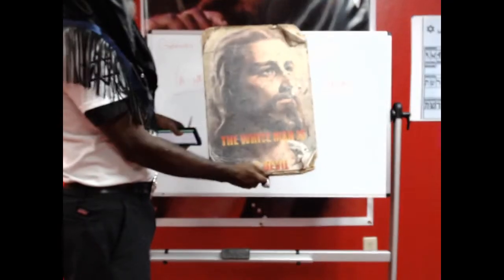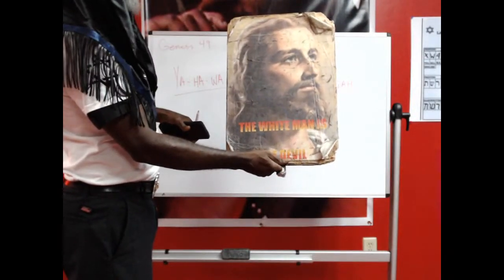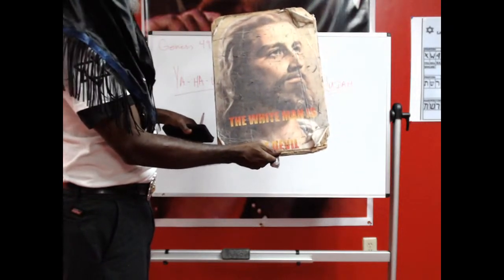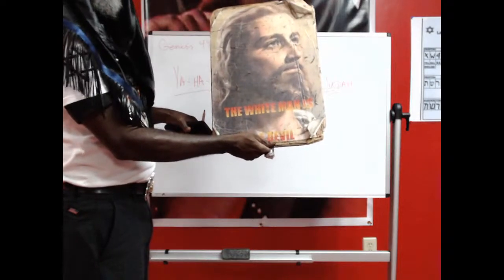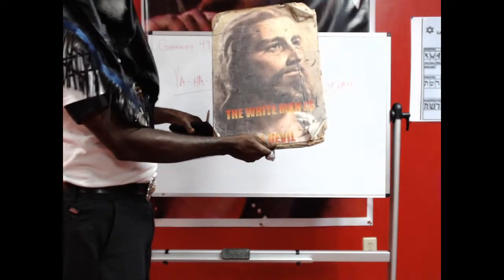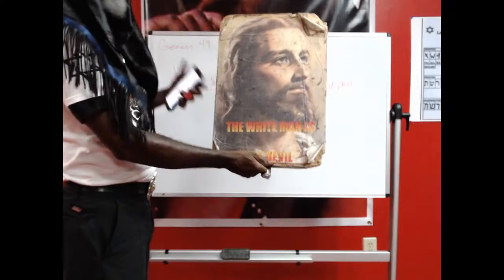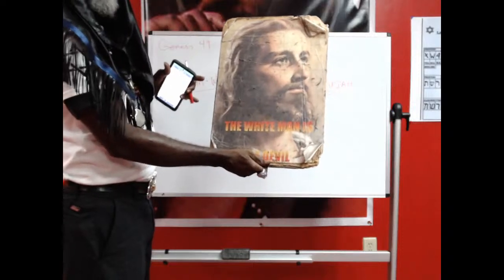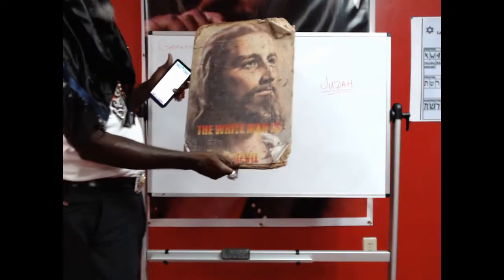Now, when you see this right here, it looks like goat hair. You know what I'm saying? It ain't woolly, and it for sure ain't white. Keep reading. As white as snow. There's nothing on him about his hair being white as snow. He got that golden blonde hair. Keep going. We got to break this down right here.